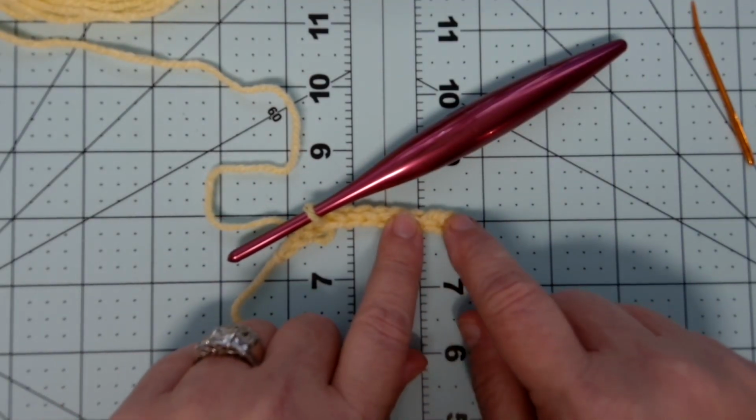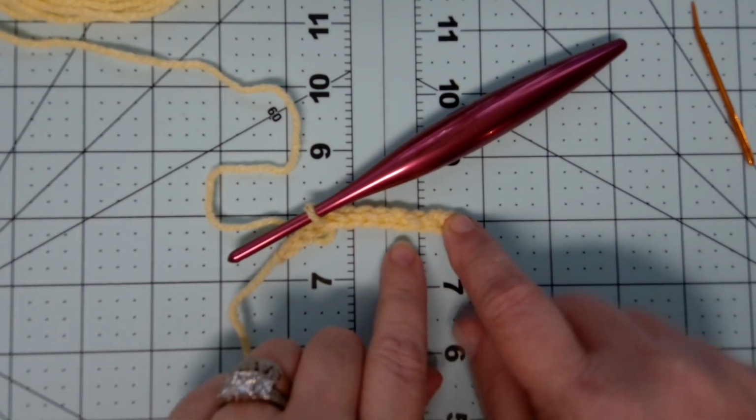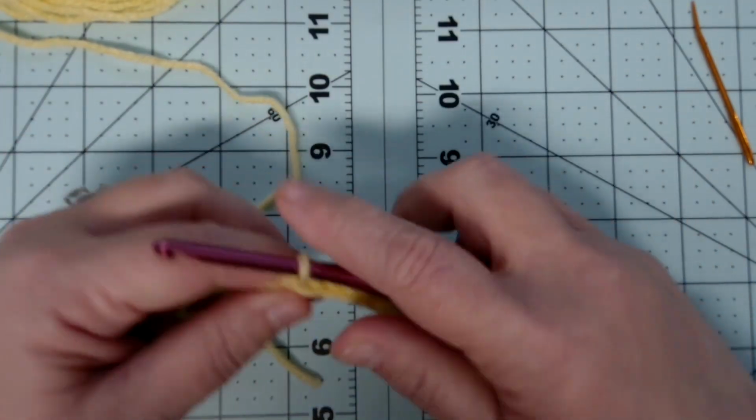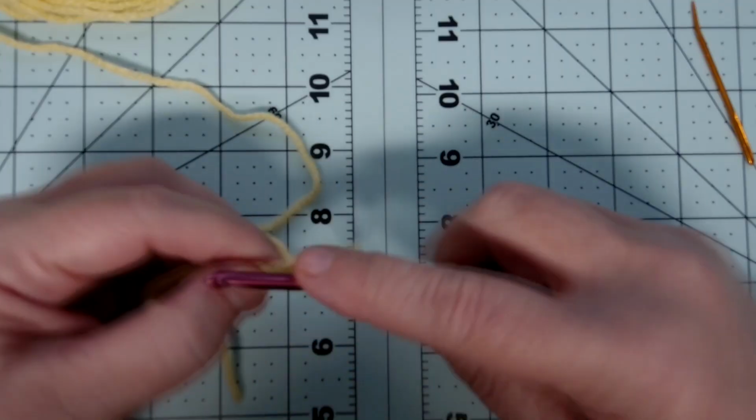Most of the time it is used to get from one place to the other or to join in a round. And I'm going to show you all of that. So let me continue making slip stitches down the rest of this row.